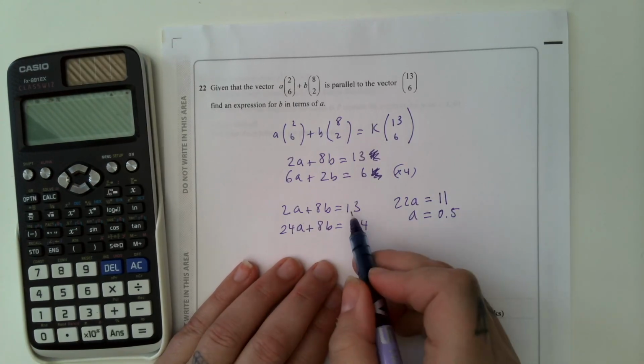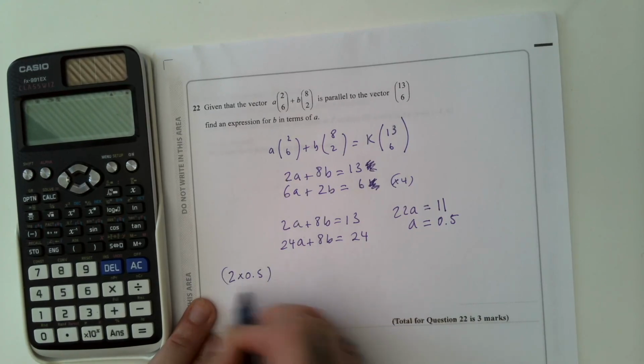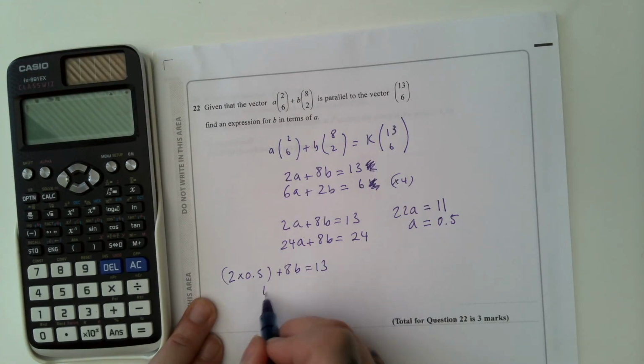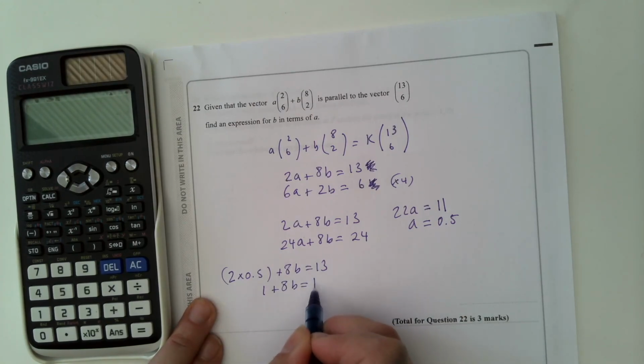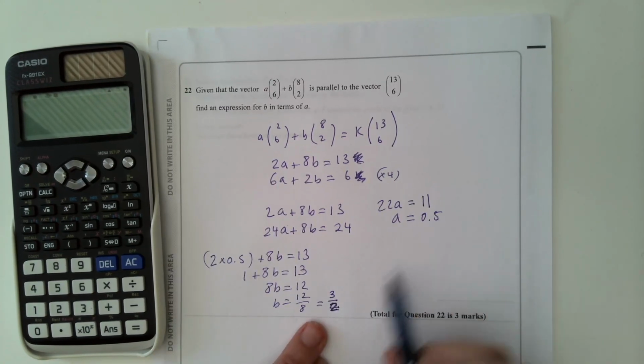I'm going to substitute that in to find b. So if a is 0.5, so 2 times 0.5 is 1. So 8b is equal to 12. So b is equal to 12 over 8 or 3 over 2. So a is 0.5, b is 3 over 2.